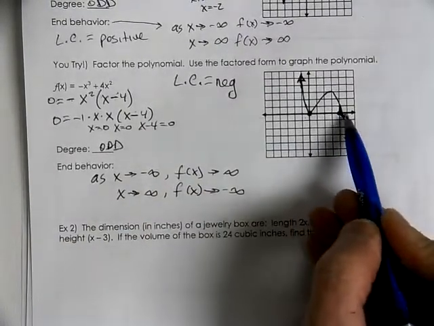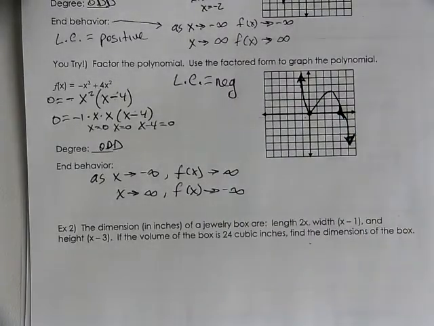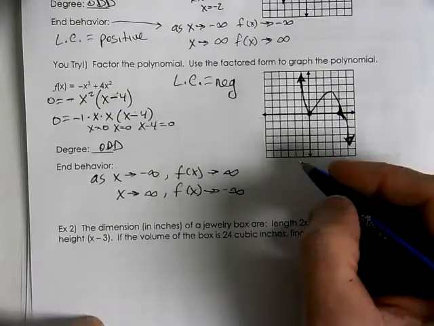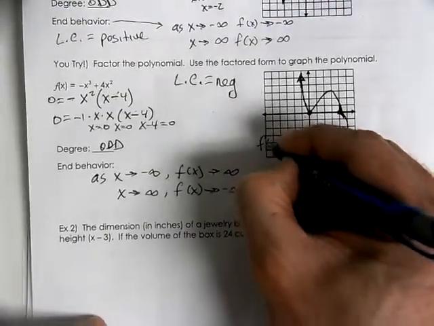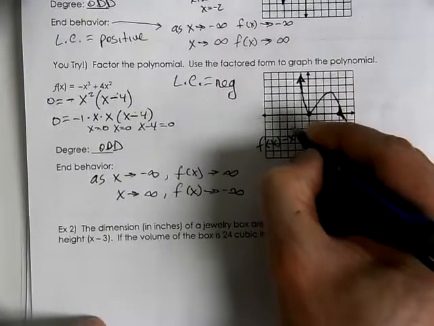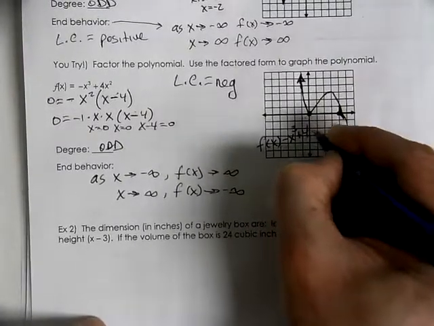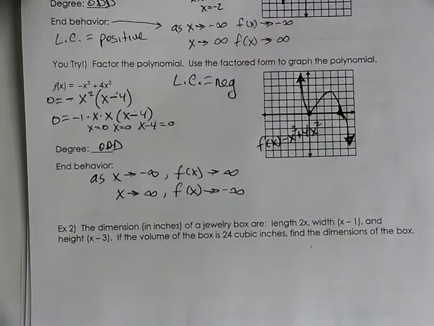As we move to the right, the graph is falling. We'd finish this off by writing our equation. Negative x cubed plus 4x squared.